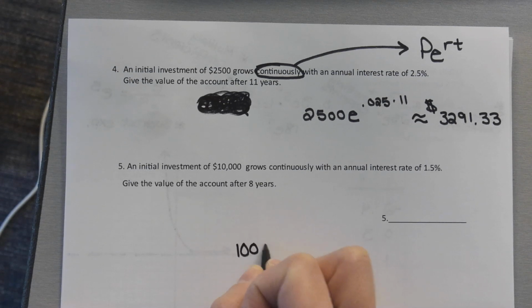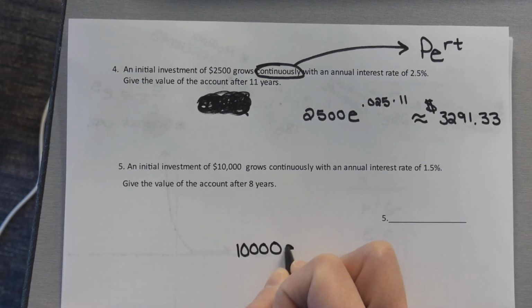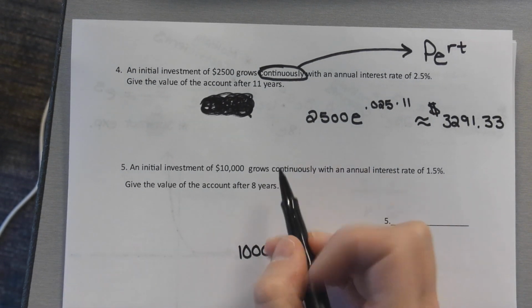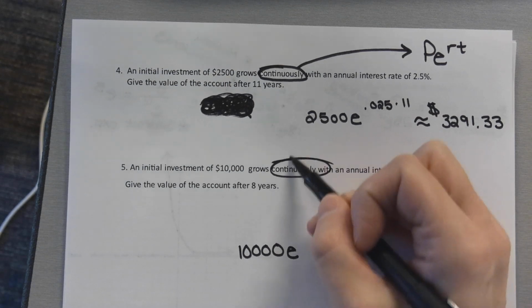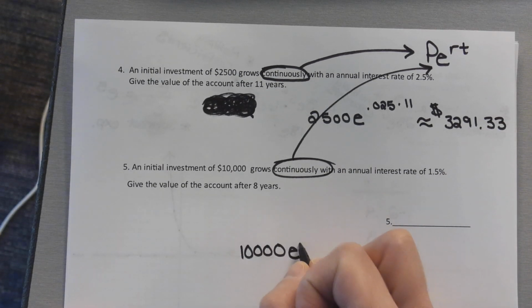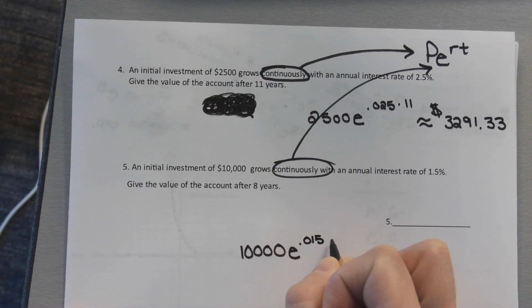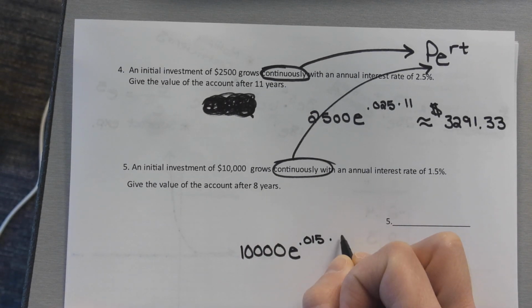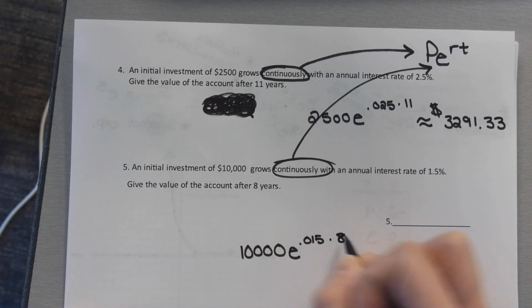10,000. Yeah, I must have gotten bored of making up names, you guys. There are no names. Grows continuously. So again, we need this formula again because of the word continuously. What's my R? 0.015. 0.015 times what? 8.